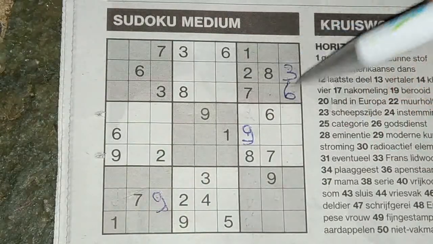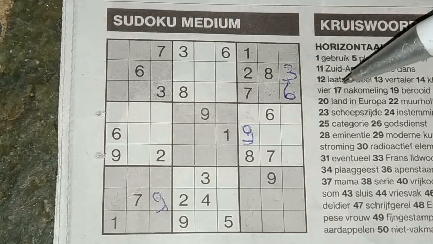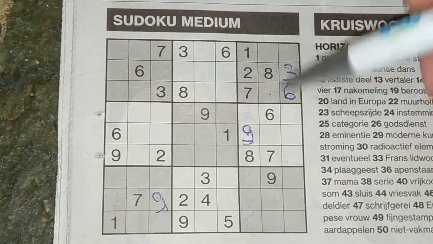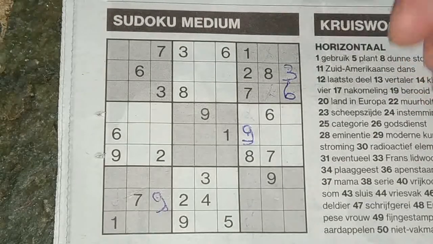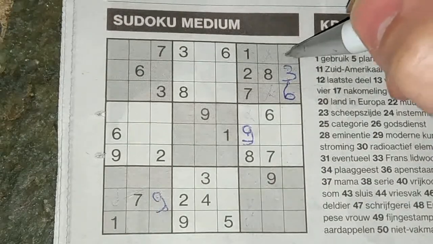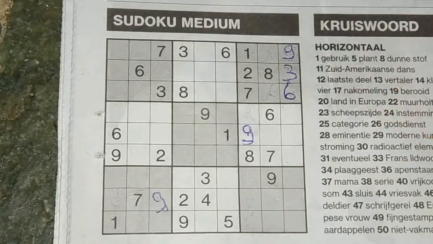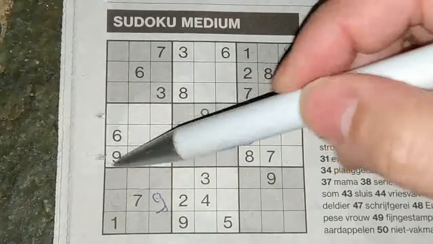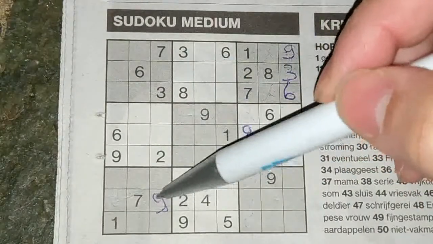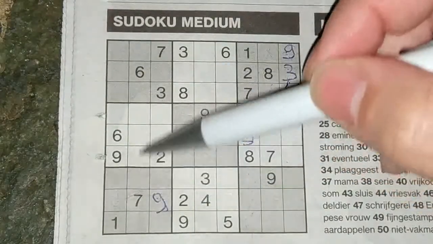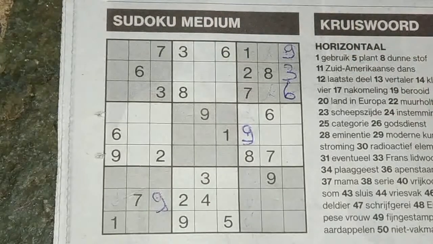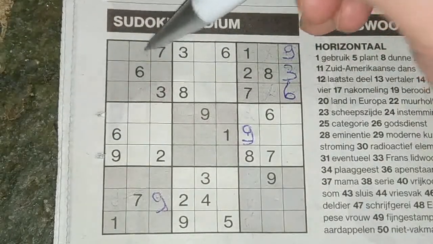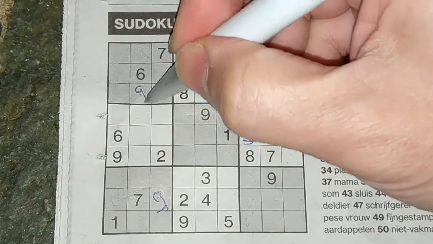Then in this big square, 3 missing numbers. One of the missing numbers is a 9. I see here a 9, so no 9 in these two boxes. The only place for the 9 should be here. Then a 9 in this column, a 9 in the third column, so in the second column, the only two places for the 9 is here or there, but I see here already a 9, no 9 there, 9 should be here.